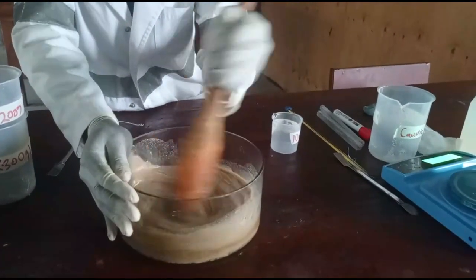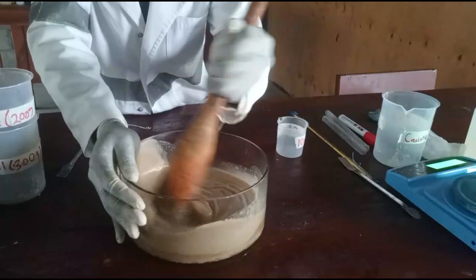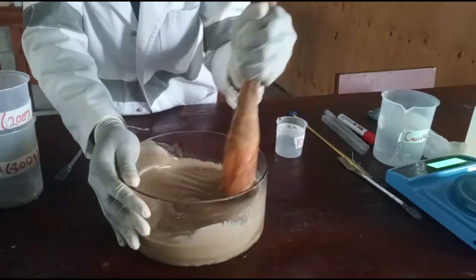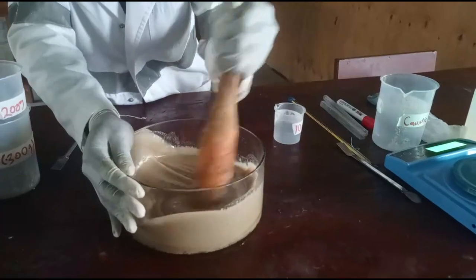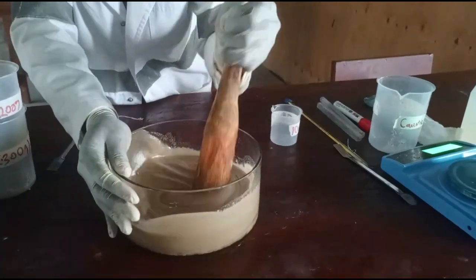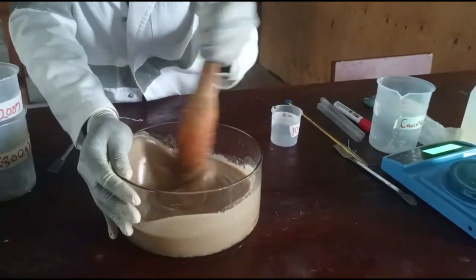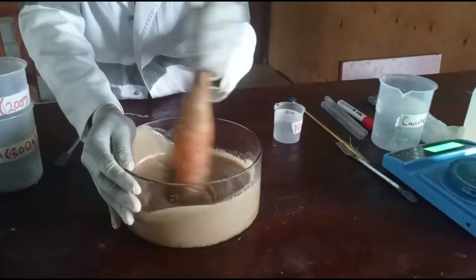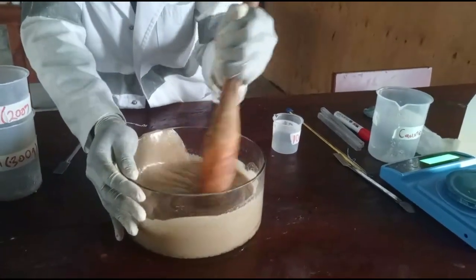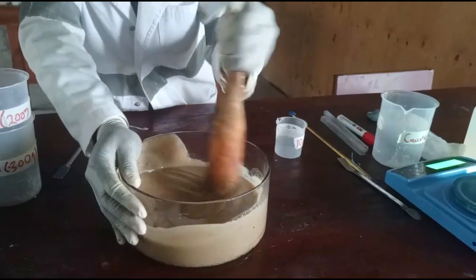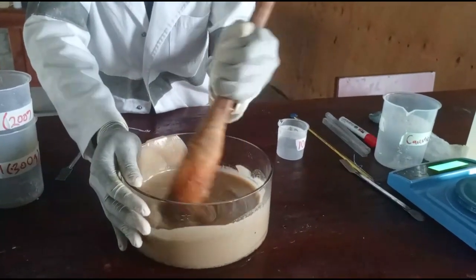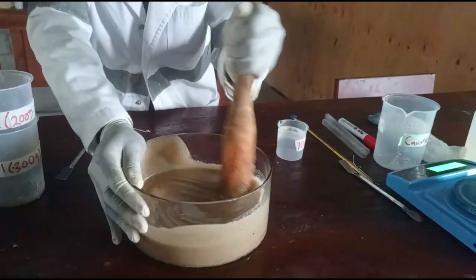You can see there is a very big difference compared to what we had at first. When the reaction takes place, it's no longer the oil, but now it is soap. Because we said when we react fats or oils with caustic soda, we form glycerin and soap. So this is the soap being formed.